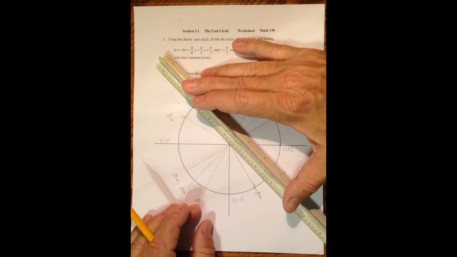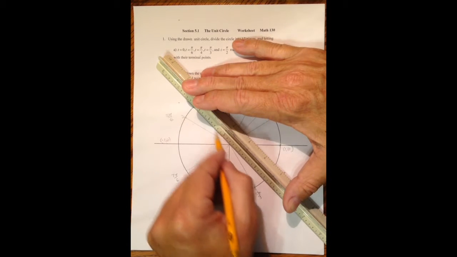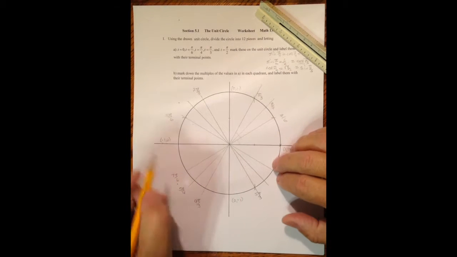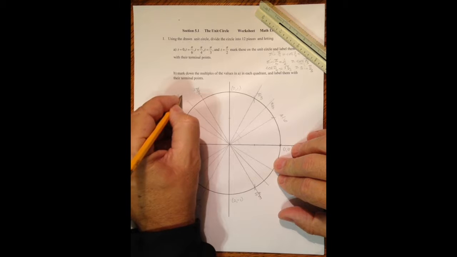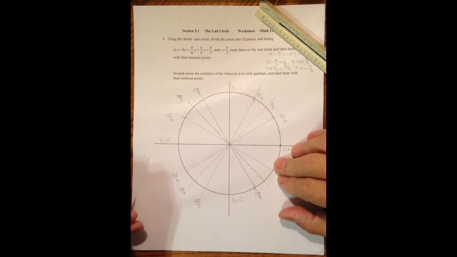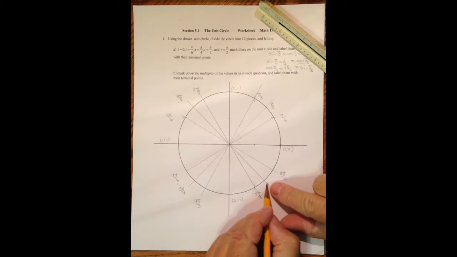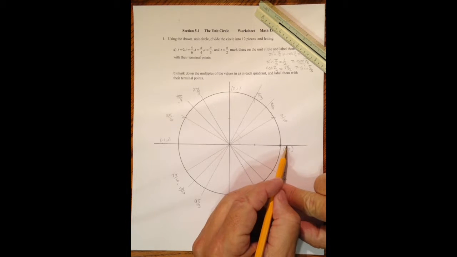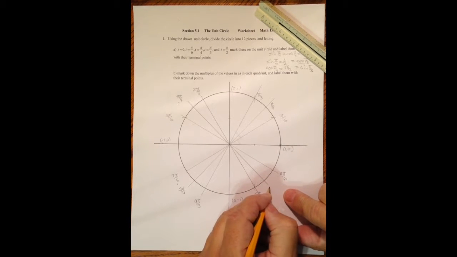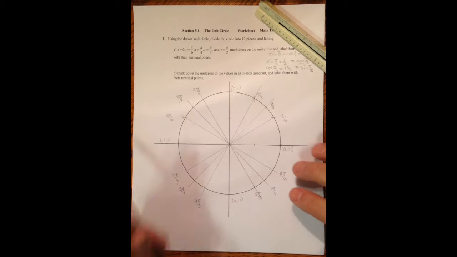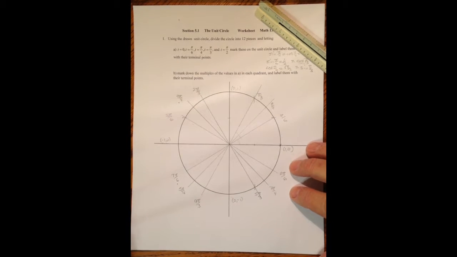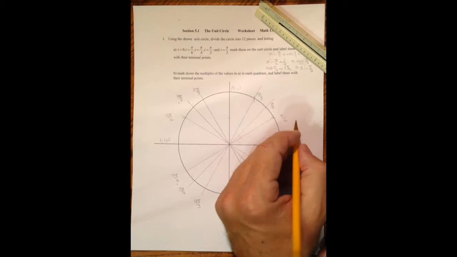That looks pretty good right there. So this is pi, which is 4 pi over 4. If I back up 1, I get to 3 pi over 4. And now this one down here, this is 2 pi, which is 8 pi over 4. Back up 1, this is 7 pi over 4. So that's an easy way to do that. That's kind of a fun way to do it. And it's not extremely accurate. In fact, it's pretty inaccurate.